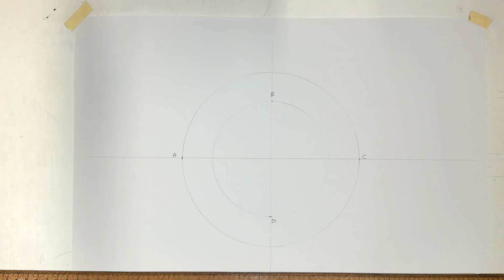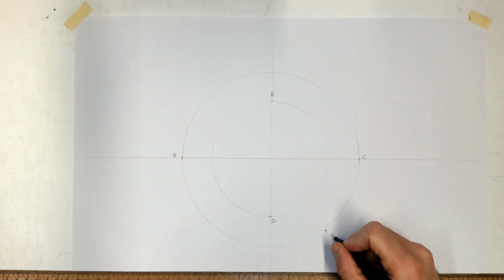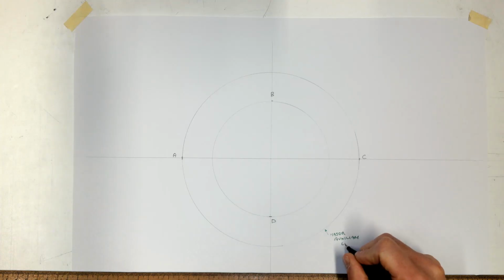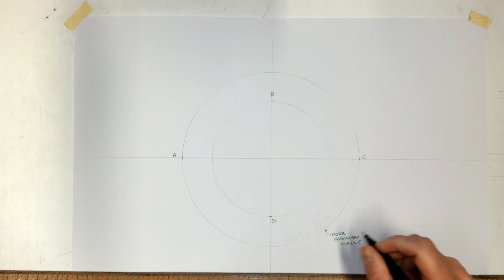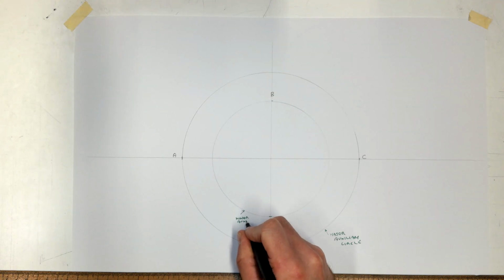And I just label them as we go. So that there is our major auxiliary circle, and this smaller one here, that is our minor auxiliary circle.